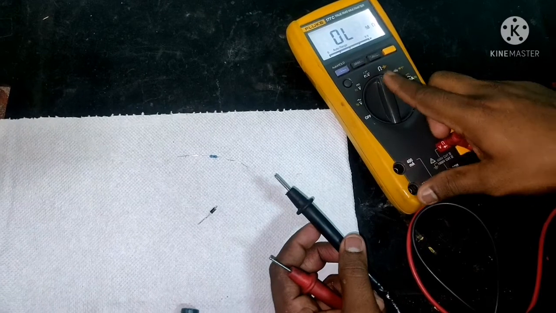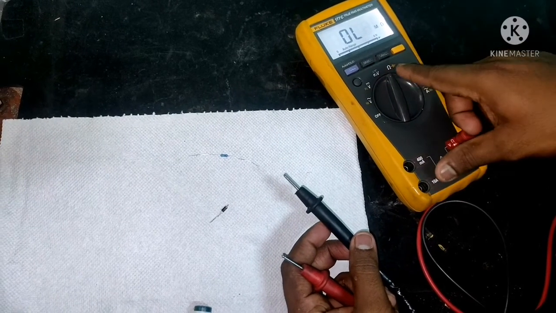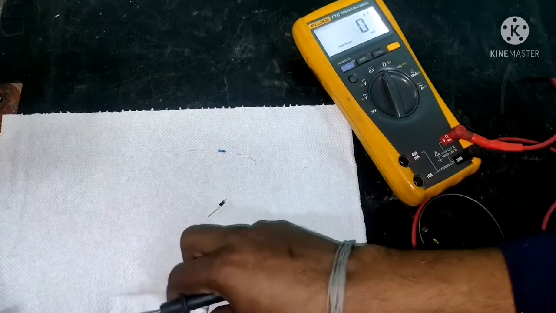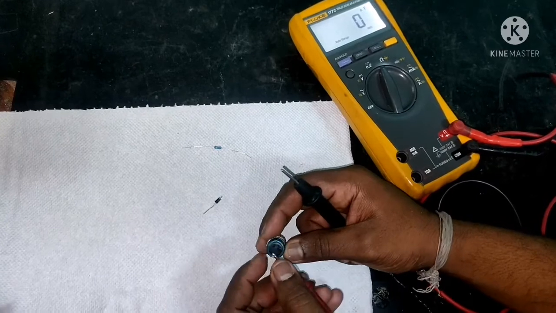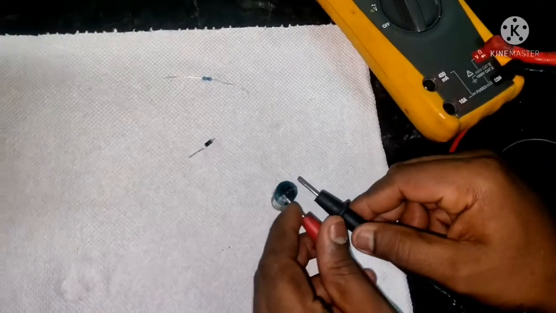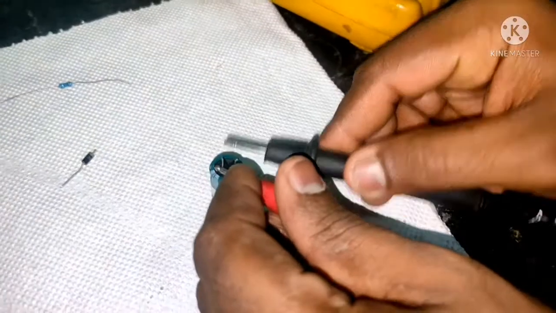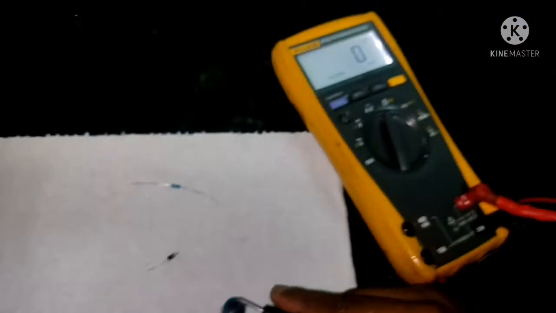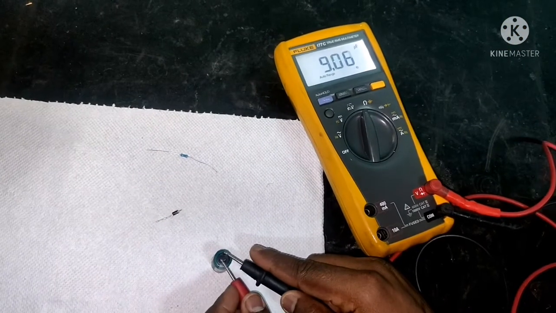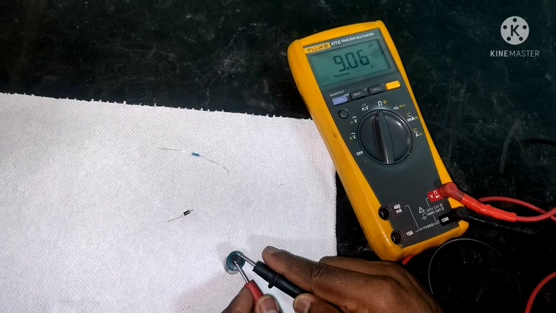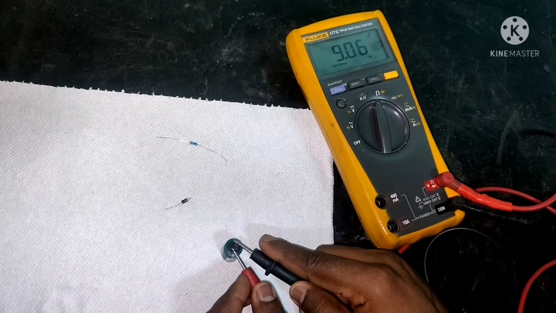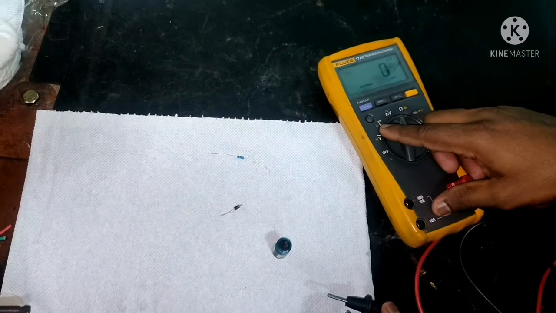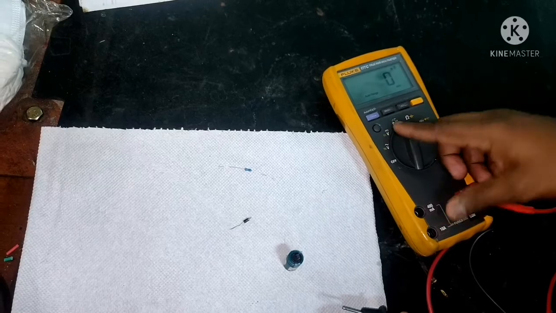I told you we can check the capacitance value by pressing the yellow color button, so I press the yellow color button. I have a capacitor with me, and now I will check the capacitance value. Connect both leads to both terminals of the capacitor, and you can find the value on the multimeter display. The value is around 9.06. So this is how you need to check the value for both the capacitor and the resistance.